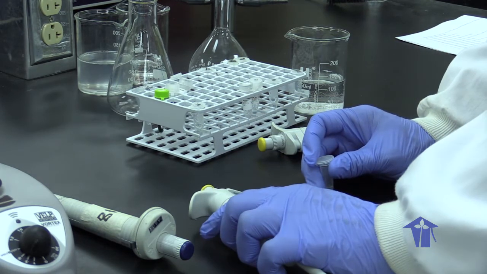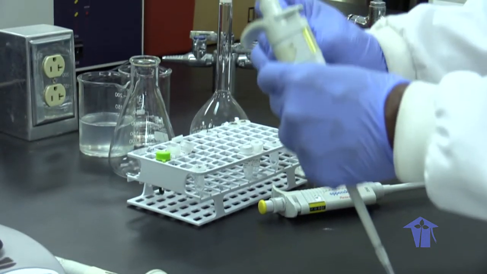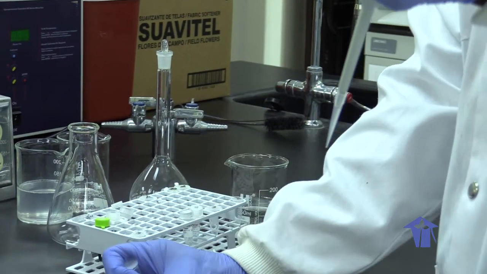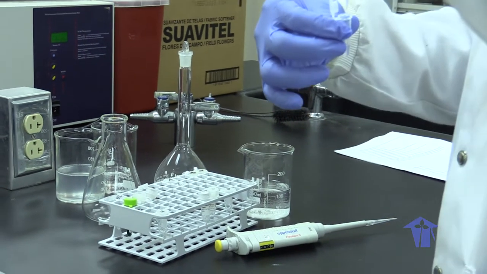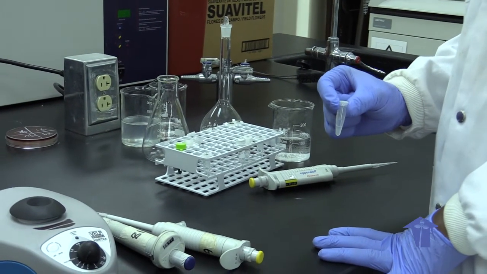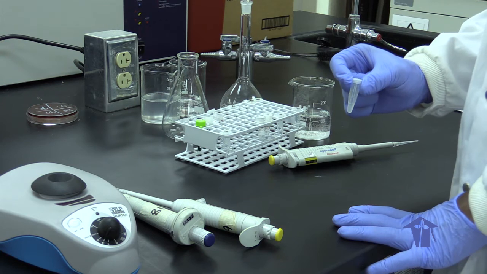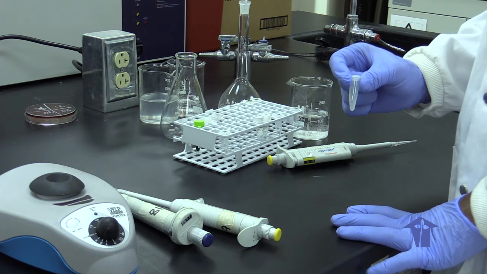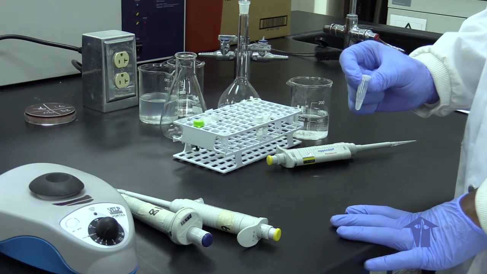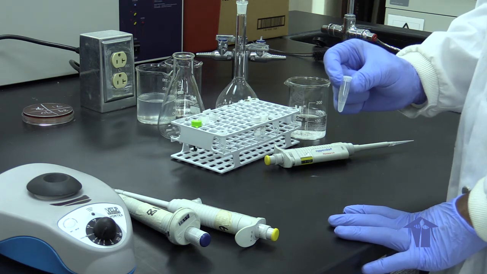After we have added our surfactant, we would then add 30 microliters of lysozyme to our mixture. What this does is that it assists in the lysing of the bacterial cell wall. We would then vortex, and then incubate this mixture at 37 degrees Celsius for 30 minutes. The reason why this is done is because lysozyme, being an enzyme, has an optimal temperature of 37 degrees Celsius in which to work. Our water bath has been preset to 37 degrees Celsius to allow for this process.